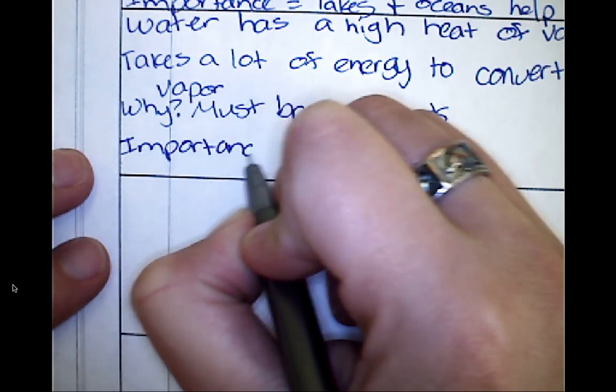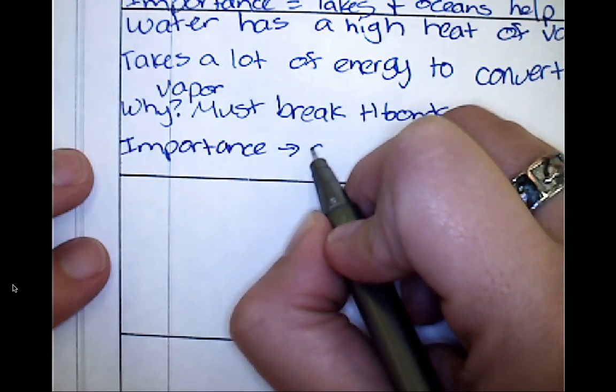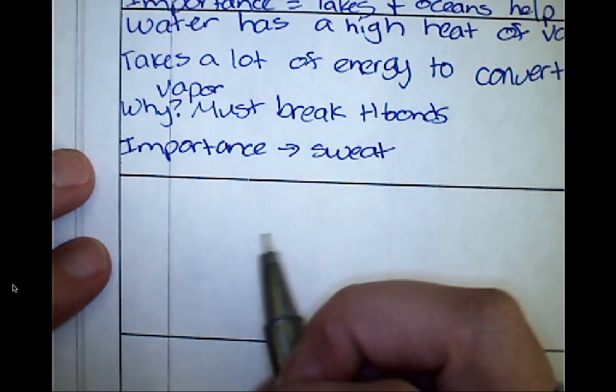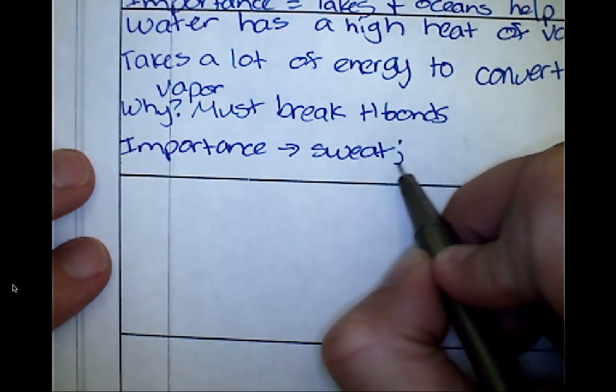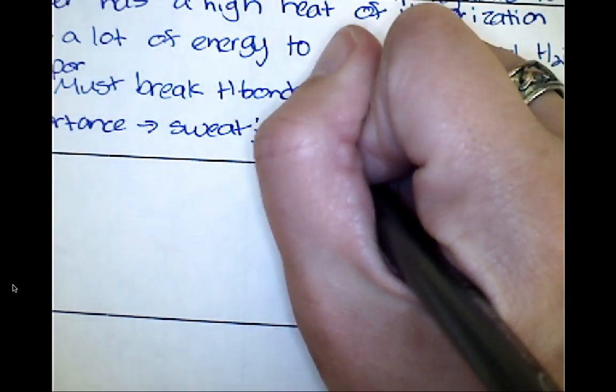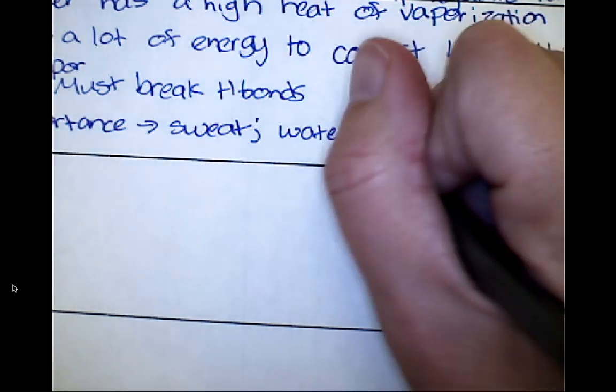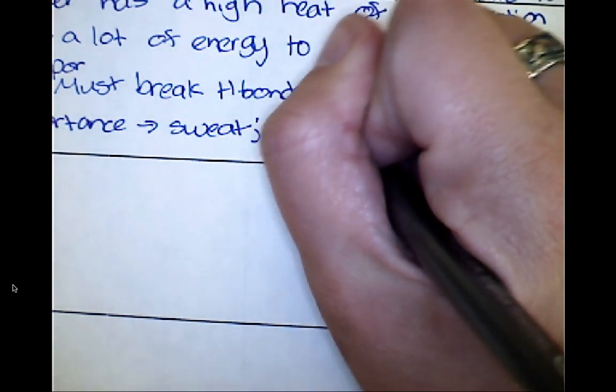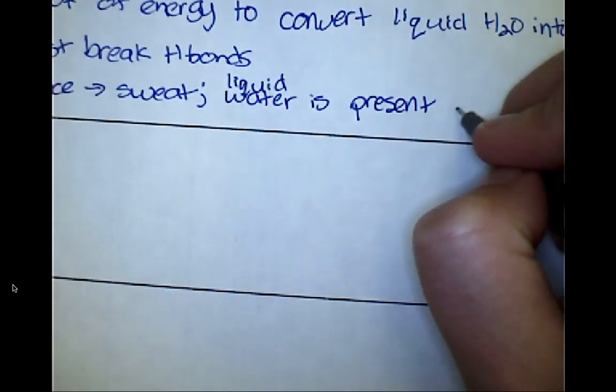It helps with your sweat. Because it takes a lot of energy to convert it, it helps keep you cool; it's called evaporative cooling. Water is present on planet Earth as liquid water because of this property, and it's not all vaporized.